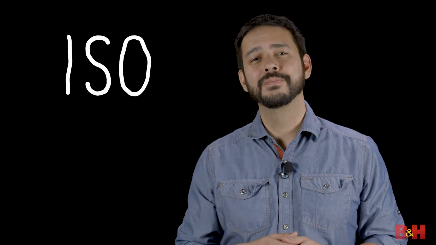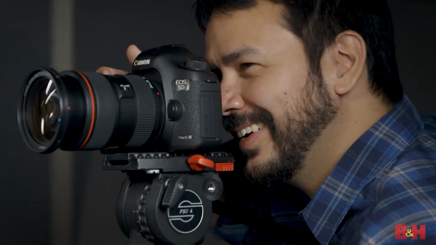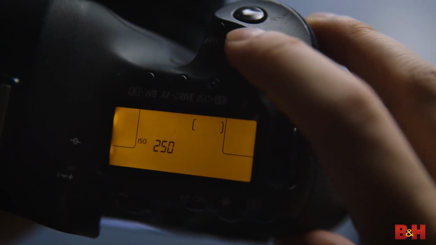Third, ISO. ISO is the chosen light sensitivity of the film or sensor. It's Jake again, in a room with ample light. Shooting at a lower sensitivity, like ISO 200, should be fine here. Highlights and shadow detail are clean and virtually without noise.